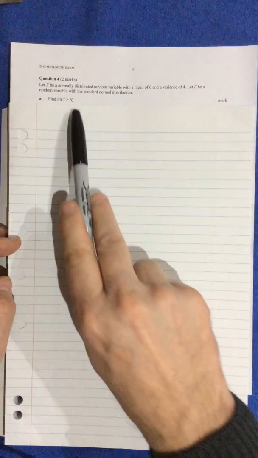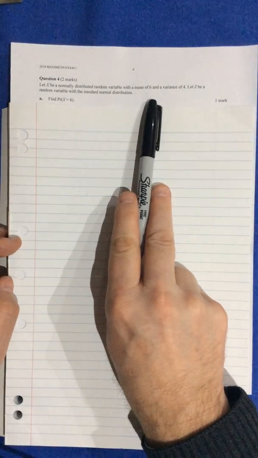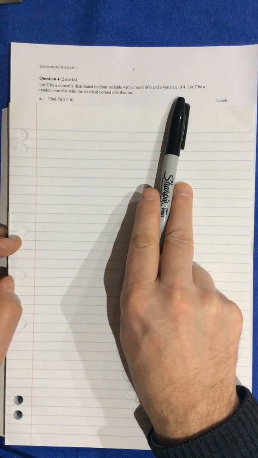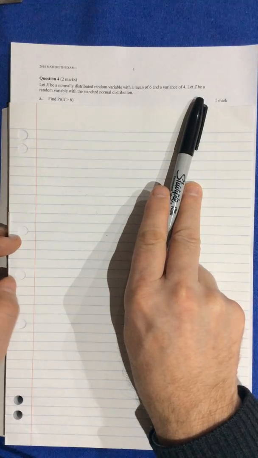Okay, so this is the 2018 VCE Methods Exam 1, question 4. They tell us that X is a normally distributed random variable with a mean of 6 and a variance of 4, and Z is a random variable with a standard normal distribution.